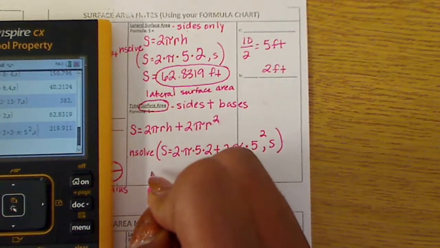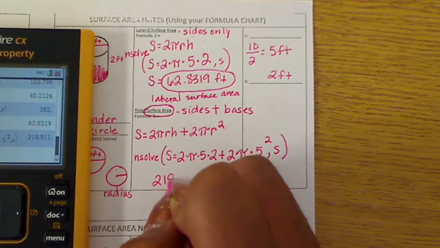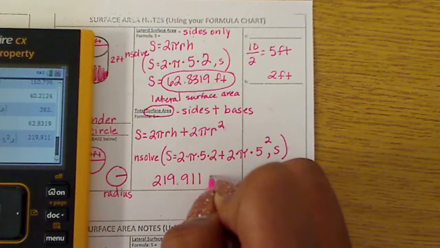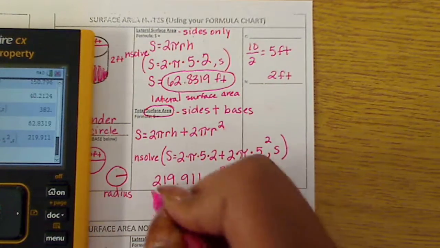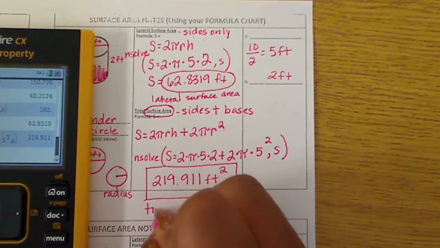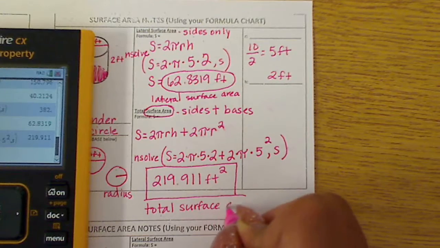So your answer for the total surface area is 219.911 feet squared. And that is your total surface area.